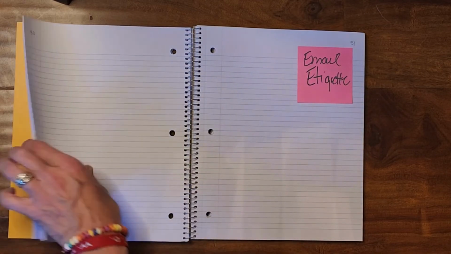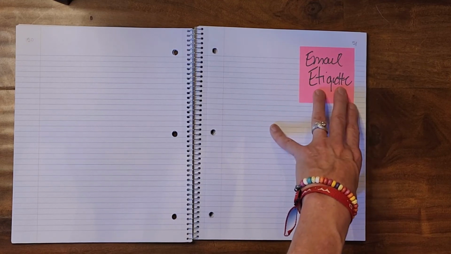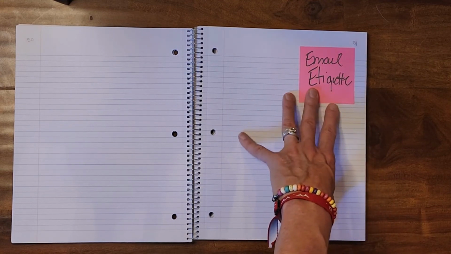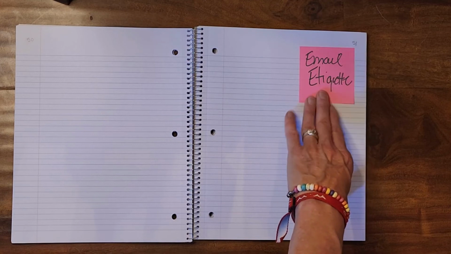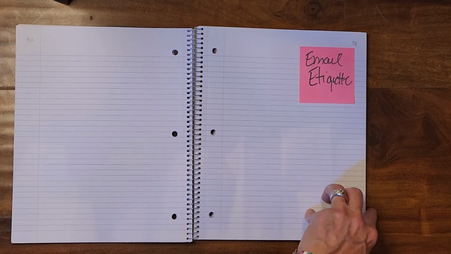This is all reference material. And again, 51 is going to start my first lesson. You see a big pink sticky note that says email etiquette. Our first lesson is how to email your teachers. And that's part of our communication lessons.